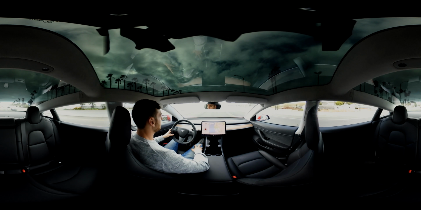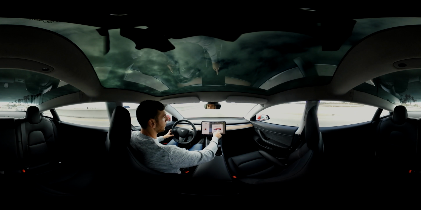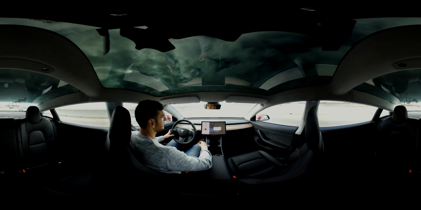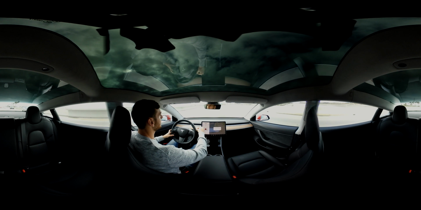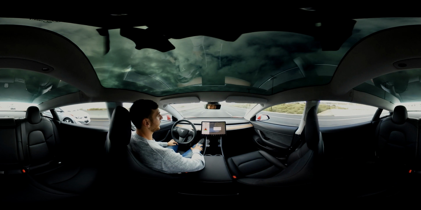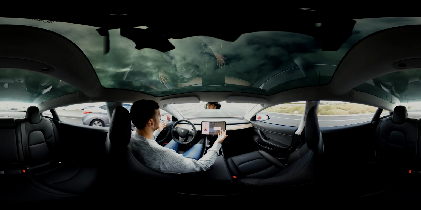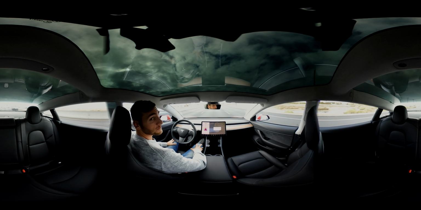So now we're in autopilot mode, and you know what? I want more cowbell. So I'm gonna hit this stalk down 4 times quickly. And look at that, I'm on Rainbow Road. Car is driving itself. It's pretty incredible.